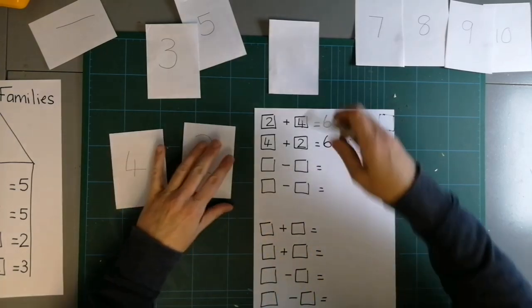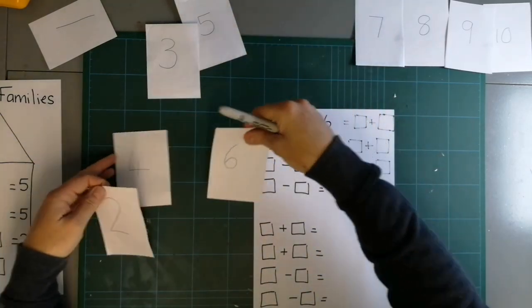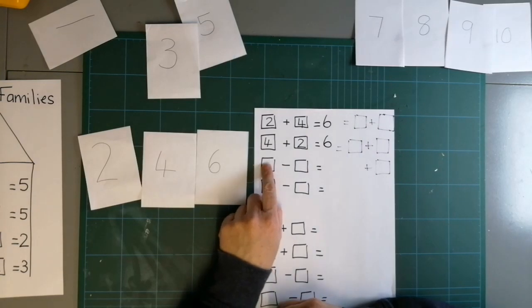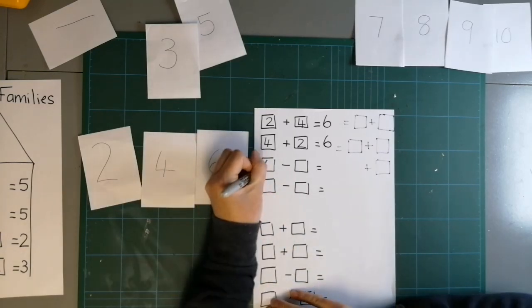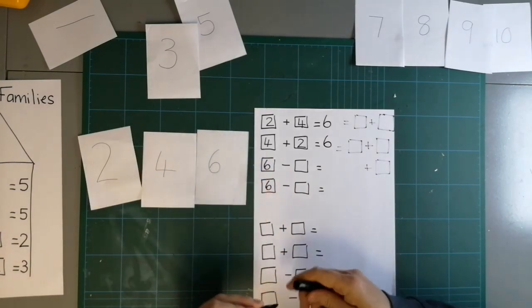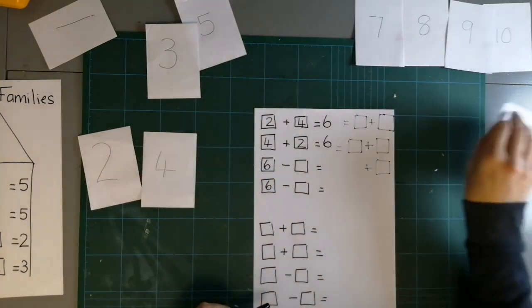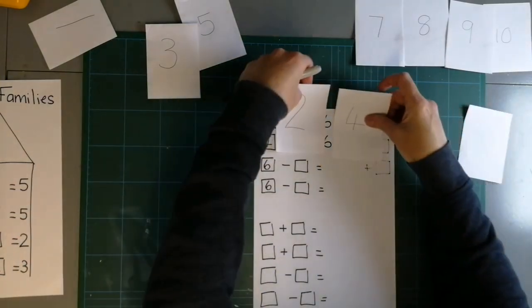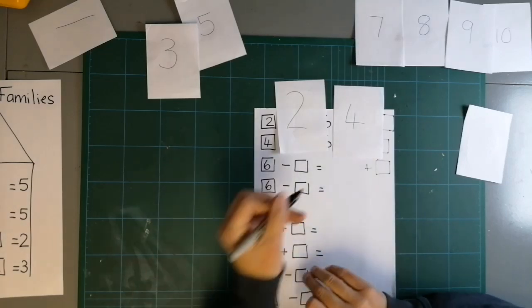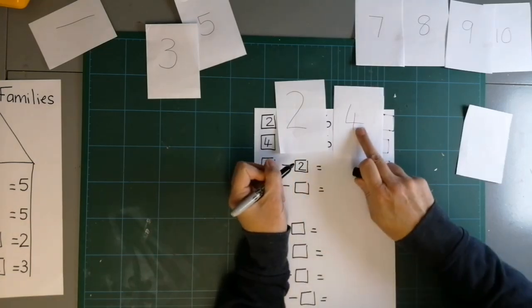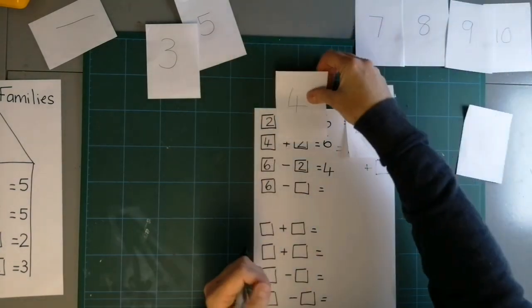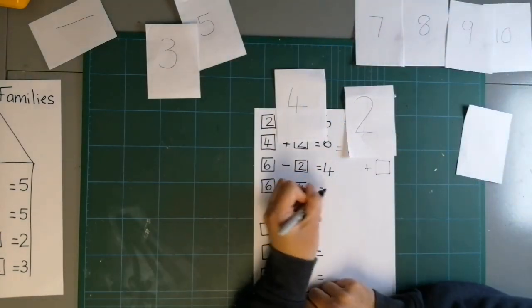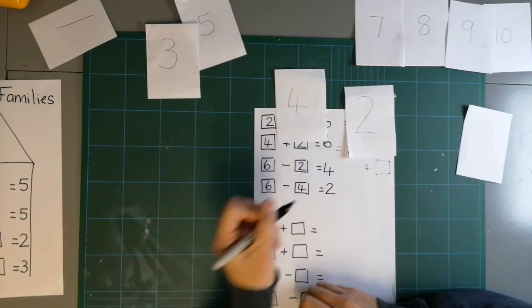Now what was our trick when we did the takeaways? We know that the biggest number comes first in our takeaway sums, don't we? So we're going to put the 6 there ready. There we go. We've used that one. And now 6 take away 2 equals 4. Switcheroo. 6 take away 4 equals 2.